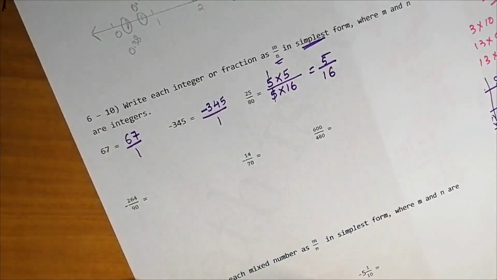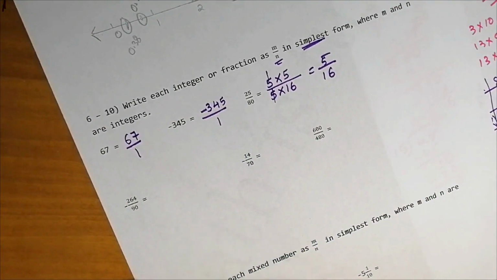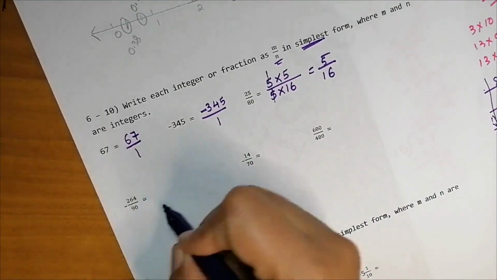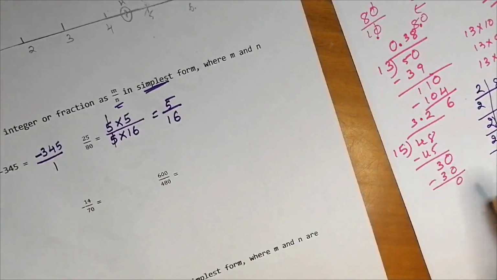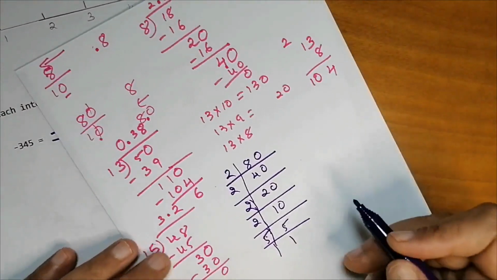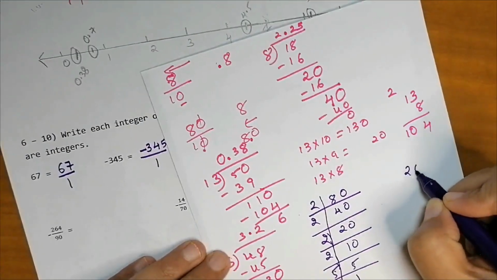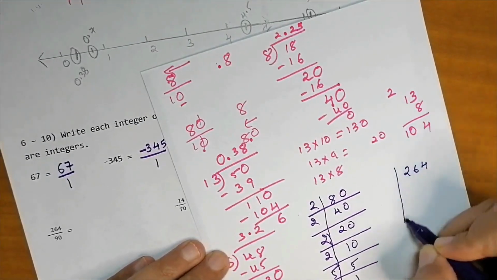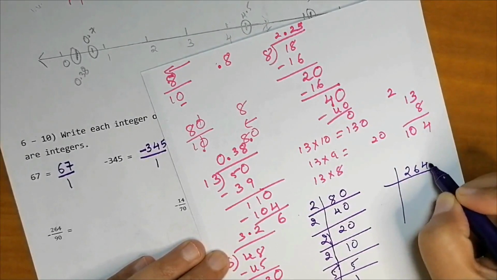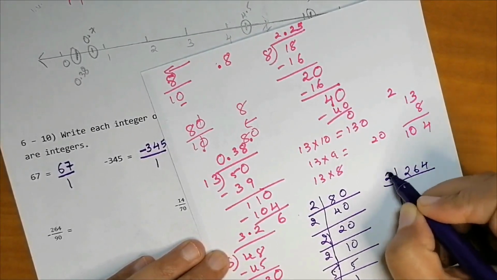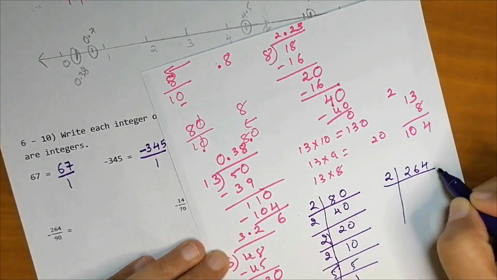Next we have is 264 over 90, and that's a minus 1. Now it's a big number. You can use this rough paper to get the prime factors, right? So let's do it here. 264 ends with 4, right? So we will divide by 2. The divisibility test for 2 is even number.